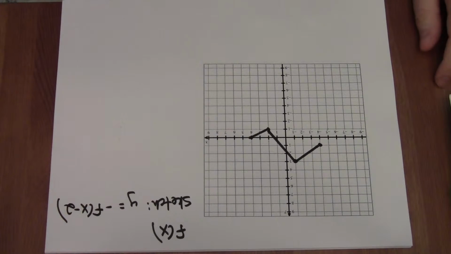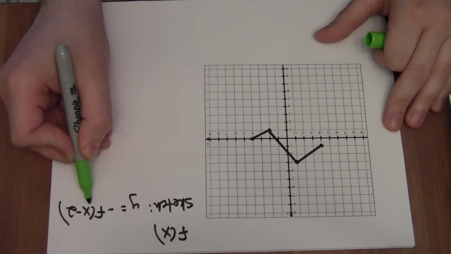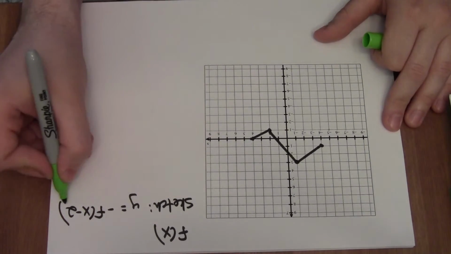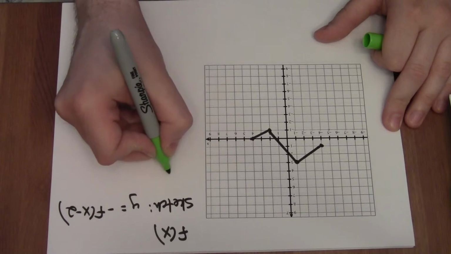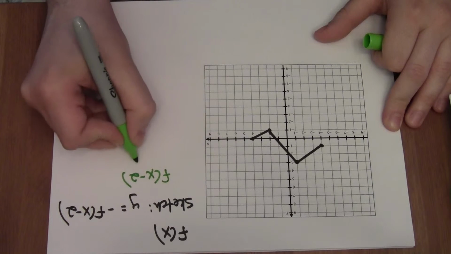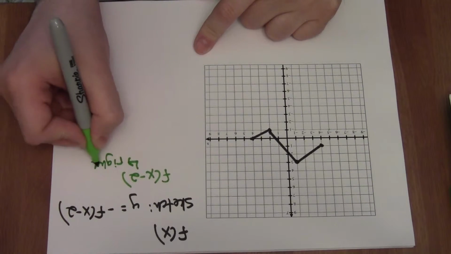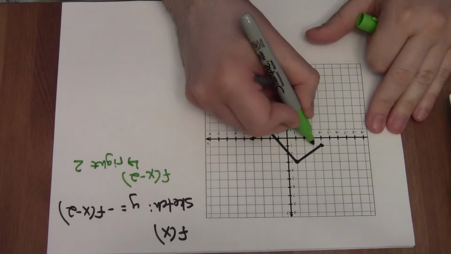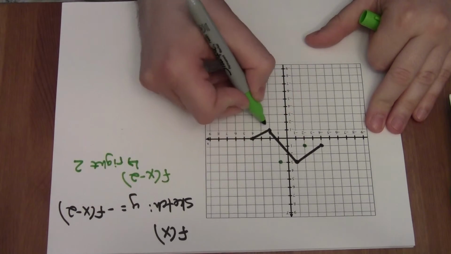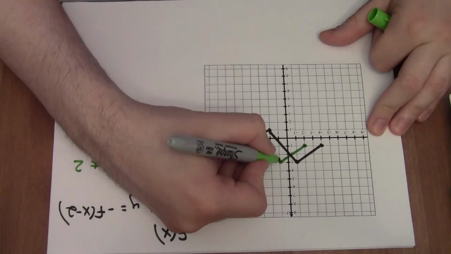Well, I'll apply the transformations in the same way that I dealt with before. If I was plugging into this, the first thing I would do is subtract 2 from any x value. So that's the first thing I want to sketch, f of x minus 2. A minus 2 inside my function will move it right 2 units. So moving all the points right 2, I get something like this.